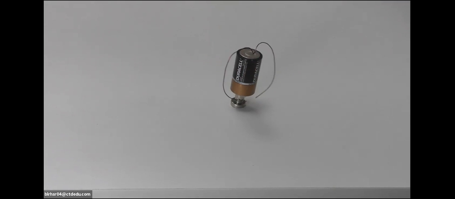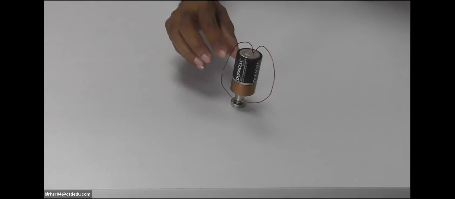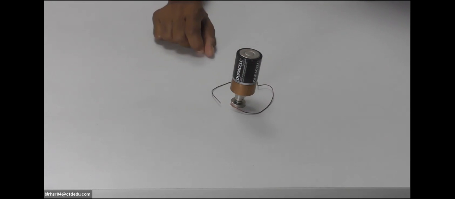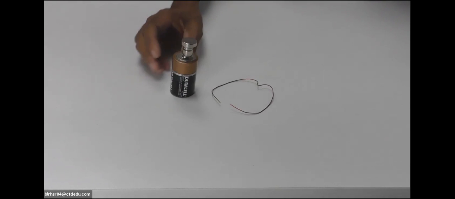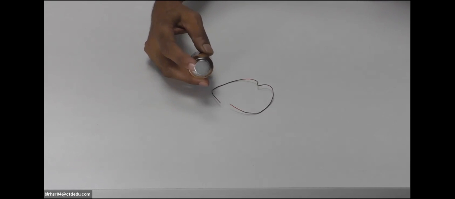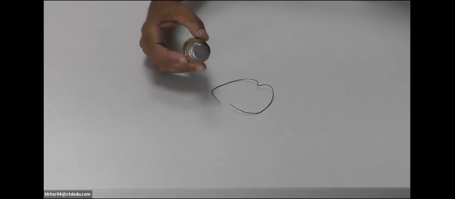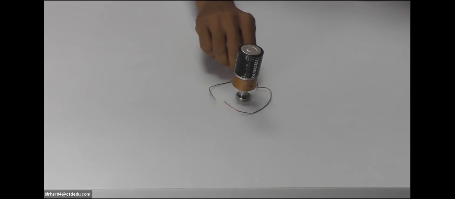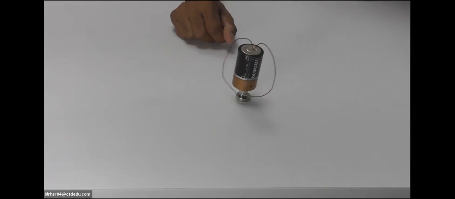And those of you who are curious to try it should try and build the same thing. It costs about 100 rupees to build. The most expensive part being these neodymium magnets, which you can buy for about 50 or 60 rupees. And then there is the battery and this copper wire. So for less than 100 rupees, you can build an electric motor.